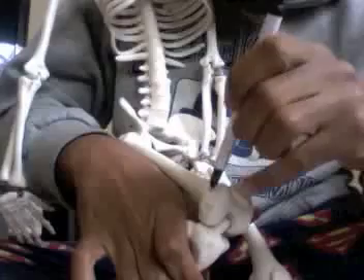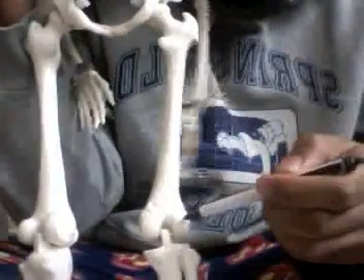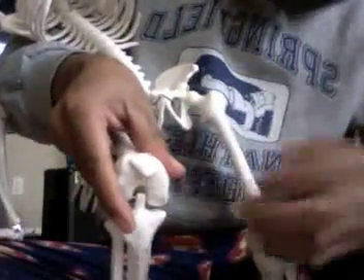And then you have your lateral epicondyle. On the back side you have your medial and lateral condyles. And then you have your patella here on the front.